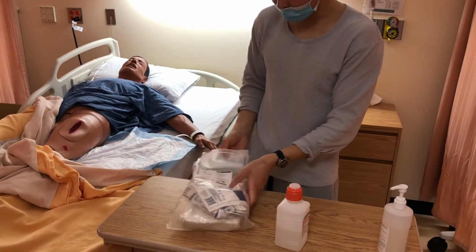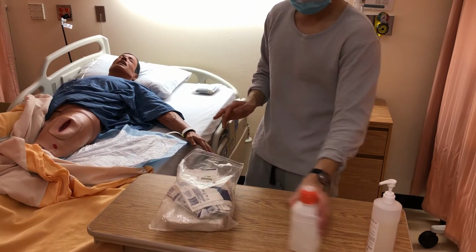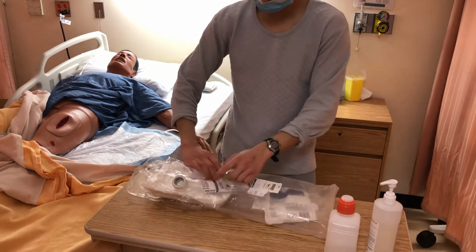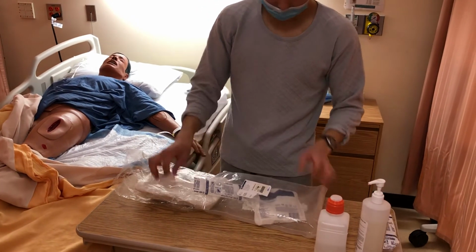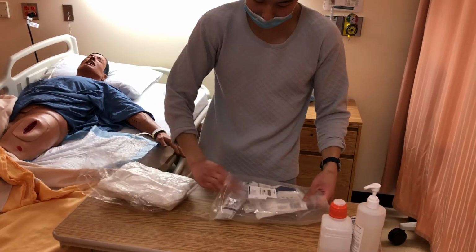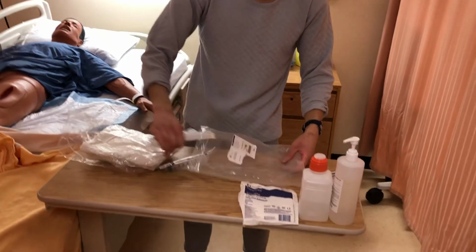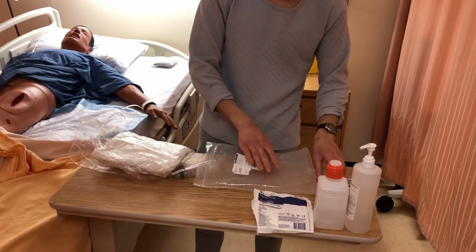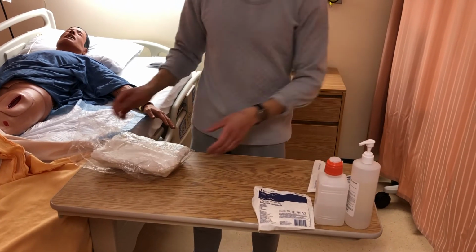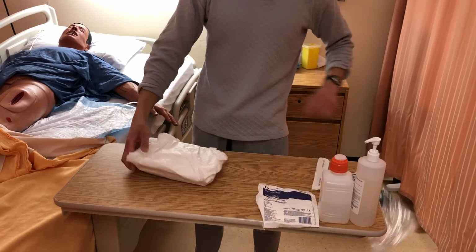Now I'm going to get everything I need. First I have my sterile gloves, and now I'm going to get everything in my wound care kit. I have my syringe, my medical tape, as well as my abdominal pad, and my Cathlon and my cotton sticks. Lastly, I have my actual wound care kit, which is fully intact with no damages.